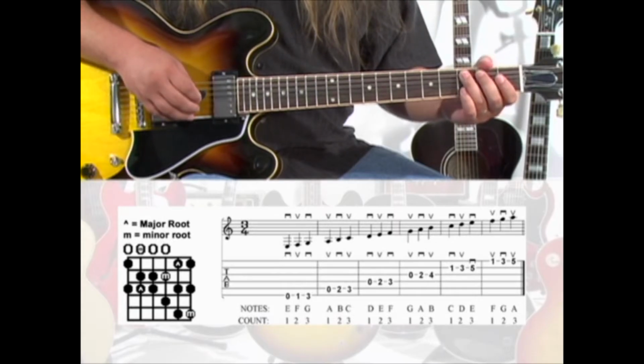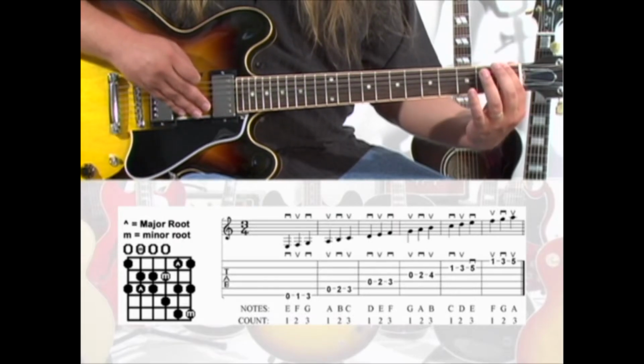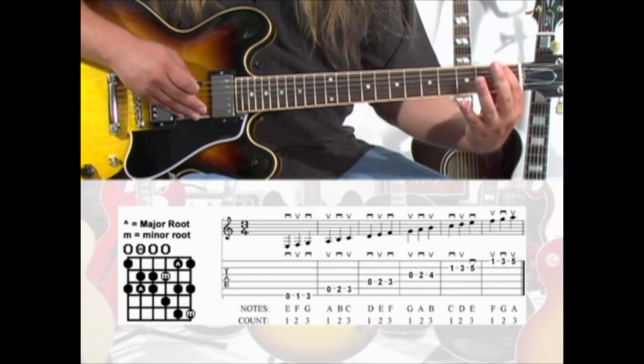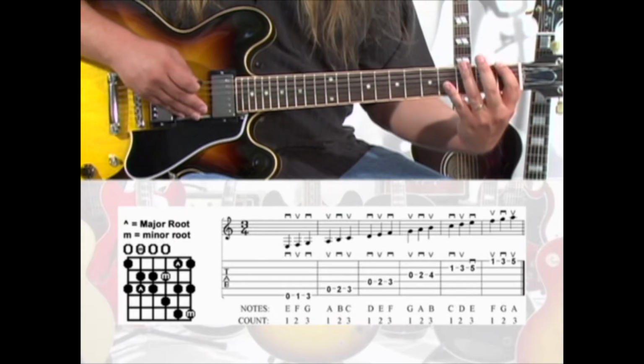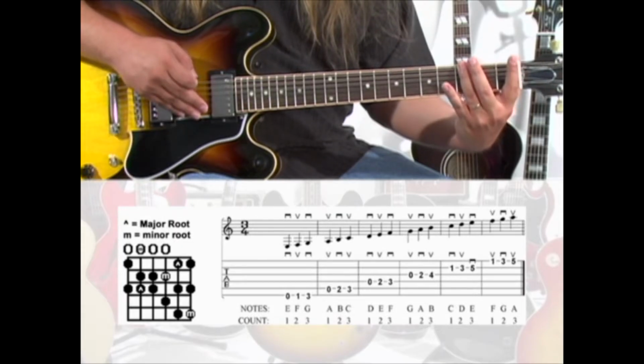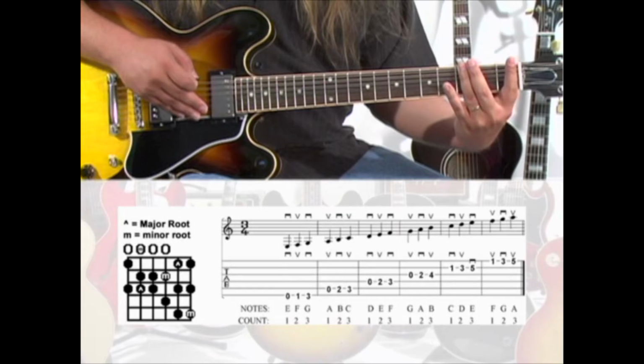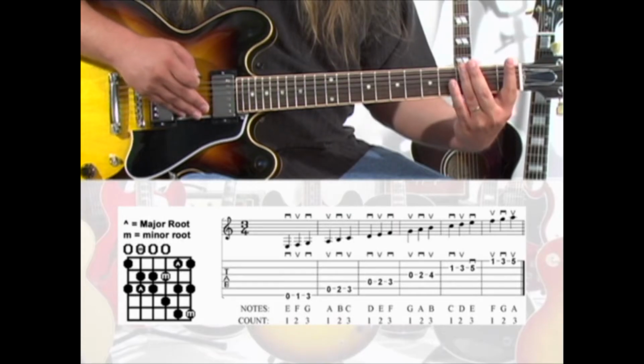Allow each note to ring out until the next note is played. For example, on the 6th string, when you're playing the F on the 1st fret, hold that note with your 1st finger until you've played the 3rd fret, then lift the 1st finger from the 1st fret. This will ensure a smooth transition between notes.